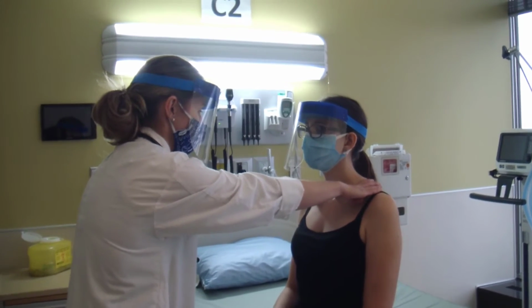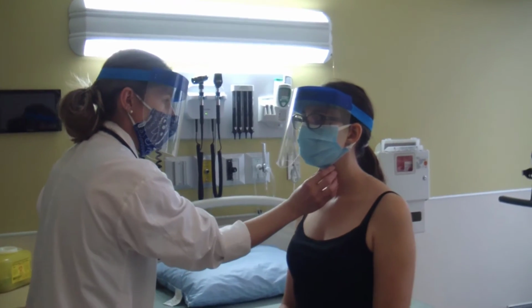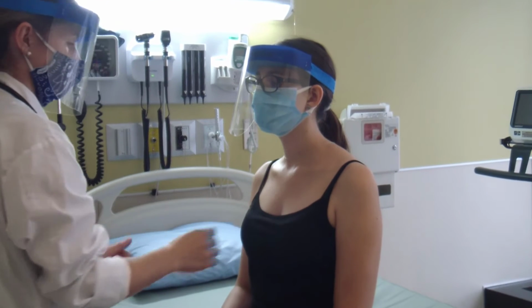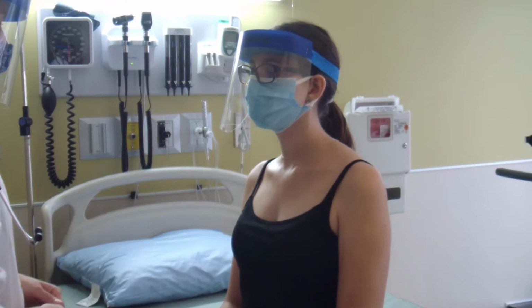Next, I will assess the symmetry of the chest wall by placing my hands on the patient's shoulders. I see that it is symmetrical. I will assess tracheal position, and I note that it is midline and not deviated.